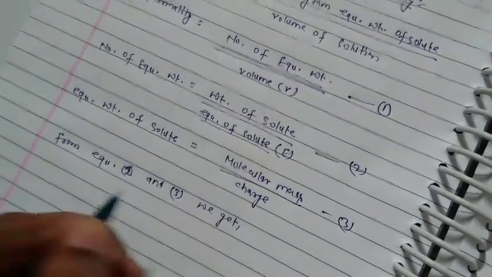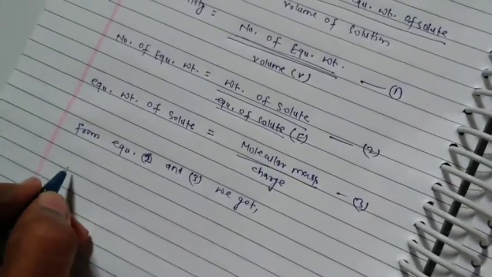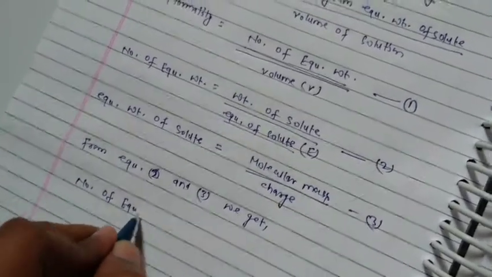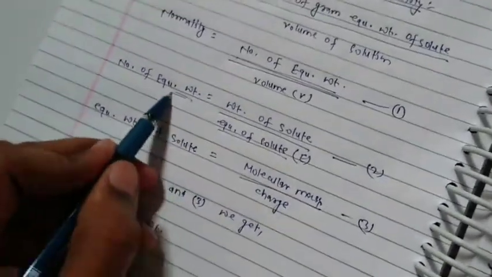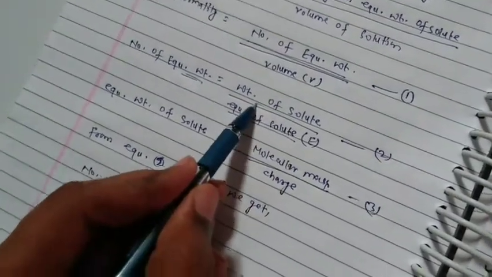we get number of equivalent weight. This is equal to weight of solute.